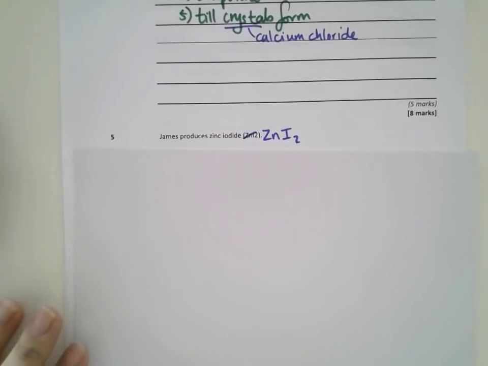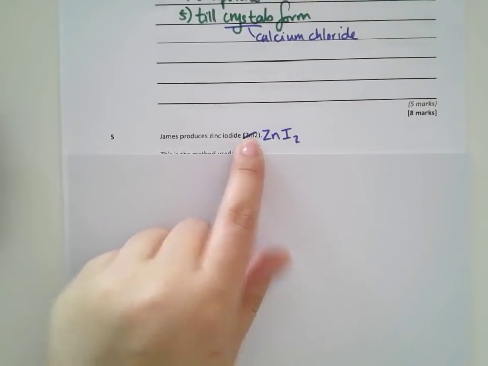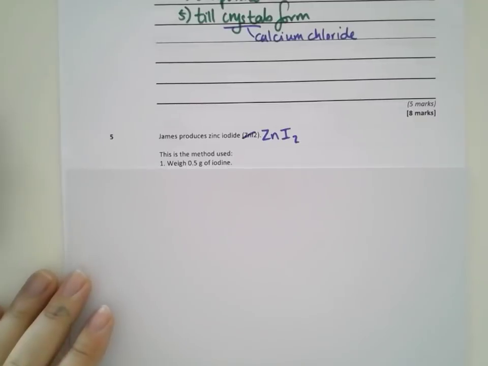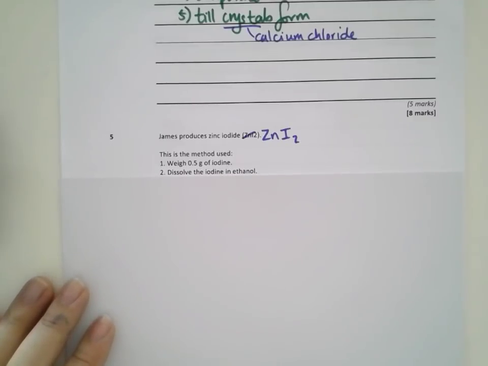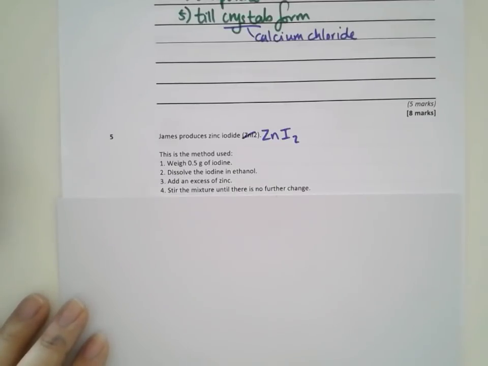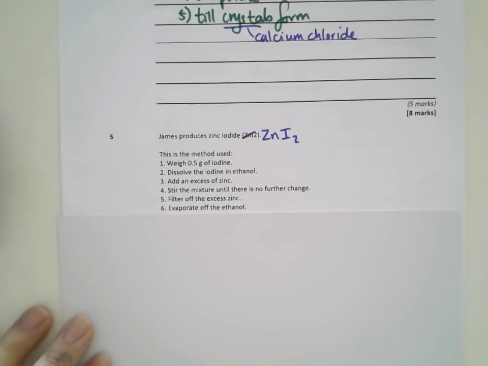Question 5. James produces zinc iodide. And there was a mistake here. The 2 should be a subscript 2 for zinc iodide, and this was his method. He weighed 0.5 grams of iodine. He dissolved the iodine in ethanol, added excess zinc, stirred the mixture until there's no further change, and filtered off the excess zinc to evaporate the ethanol.